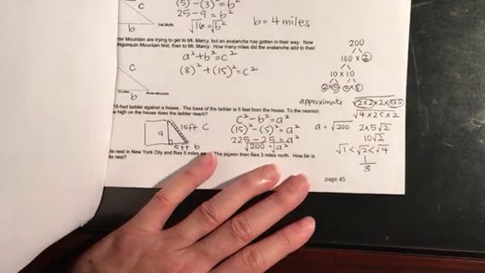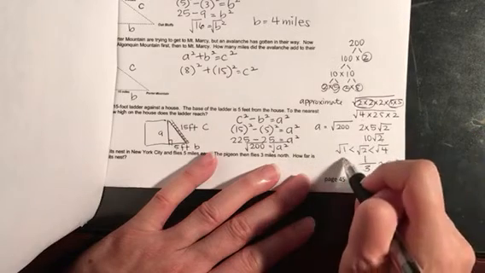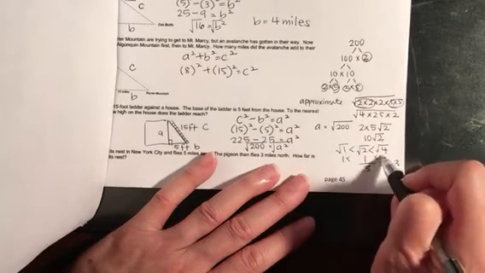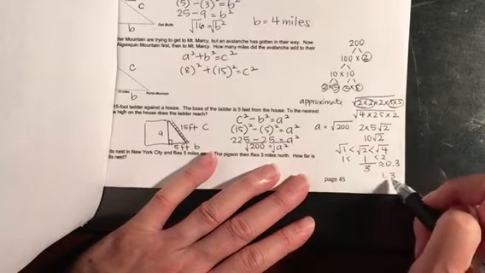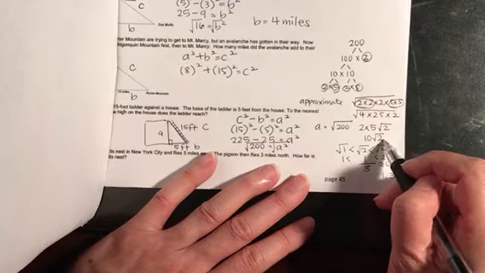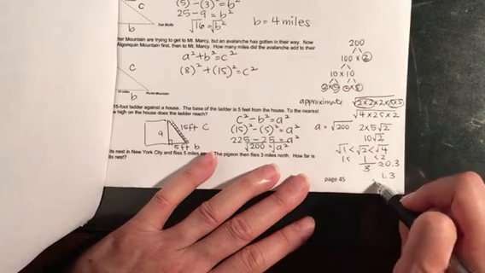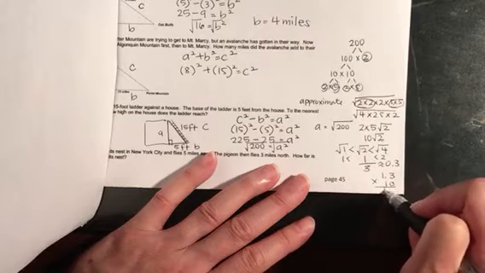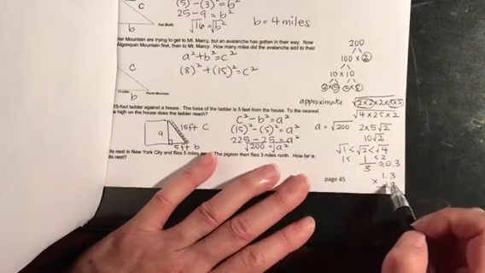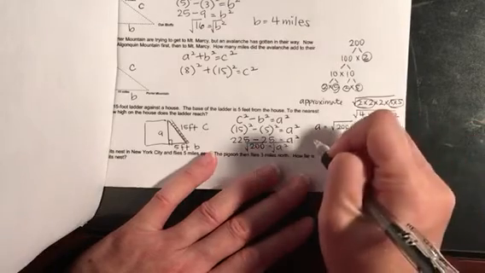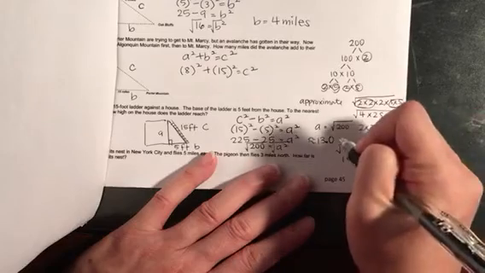So 1/3 gives me approximately 0.3. Since it's between 1 and 2, it's about 1.3. That's only for the radical 2. I have to multiply that by 10. So when I multiply this by 10, I ended up with 13. So it's the nearest tenth, but I actually got a whole number. So I can write that my answer is approximately 13.0 feet.